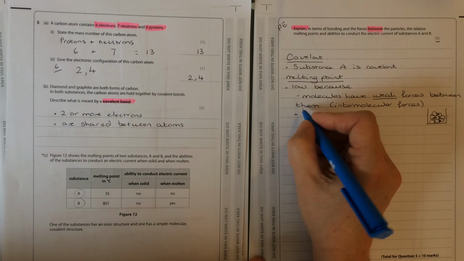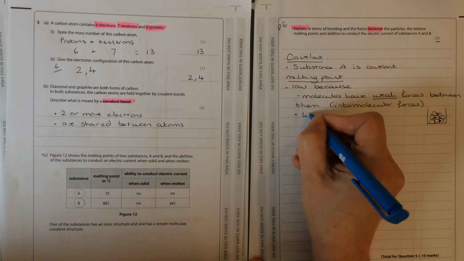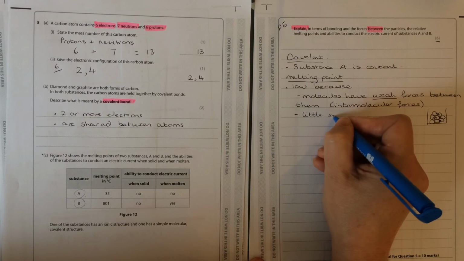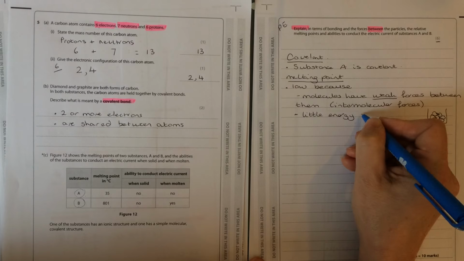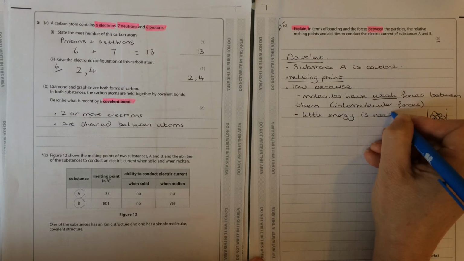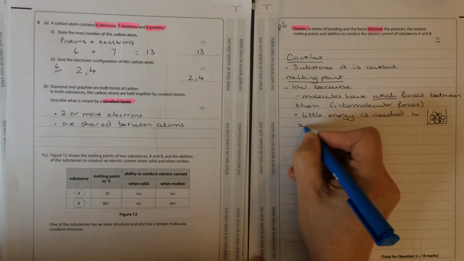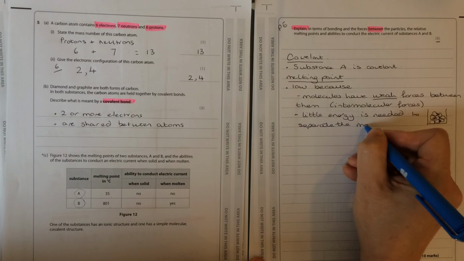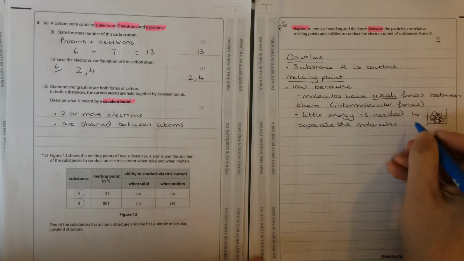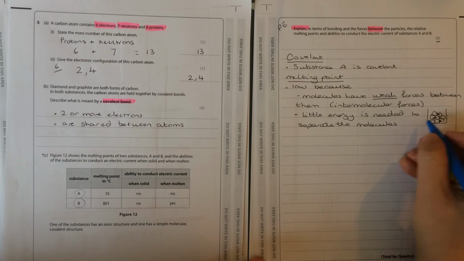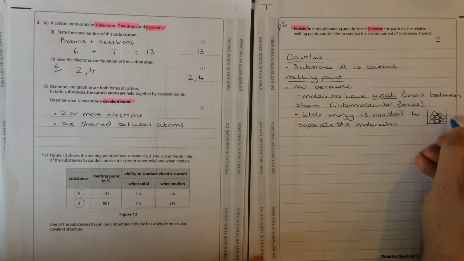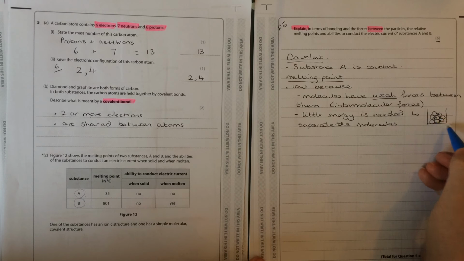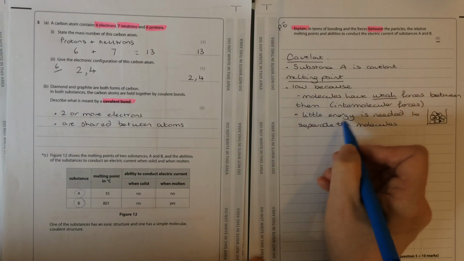So that means that I only need to give a little energy to separate the molecules. Okay, so I just give them a little bit of heat energy, and then the molecules will start to separate because there are weak forces holding those different molecules together. Okay, so that's the melting point.